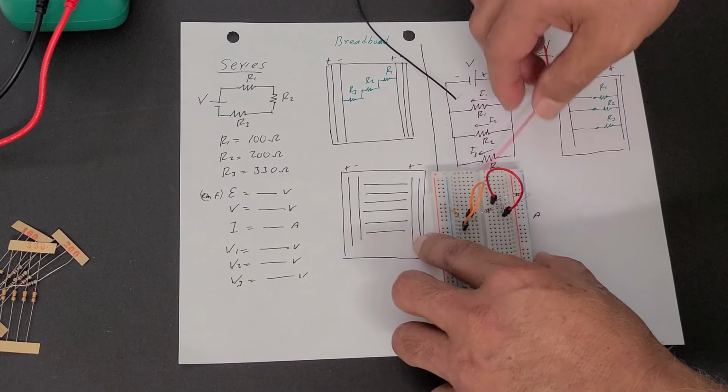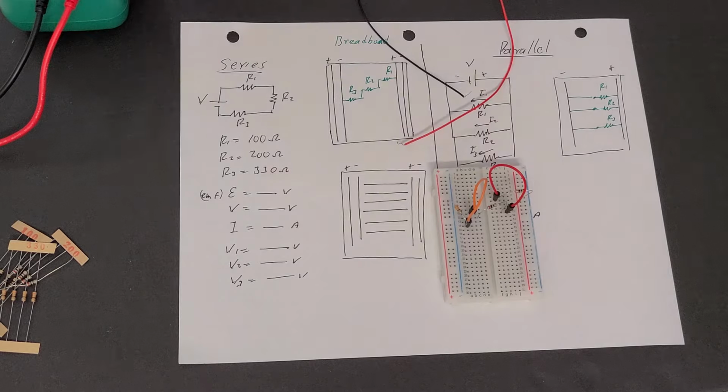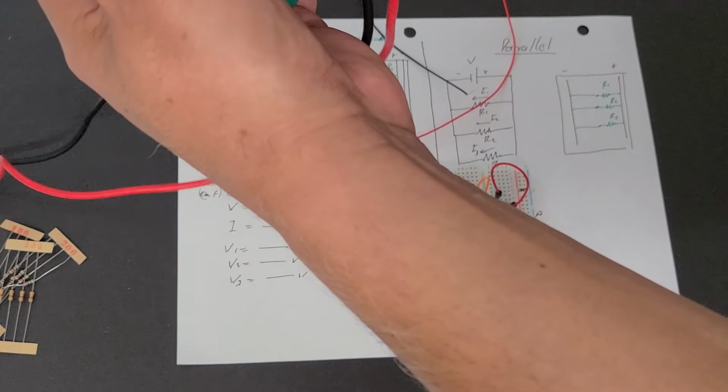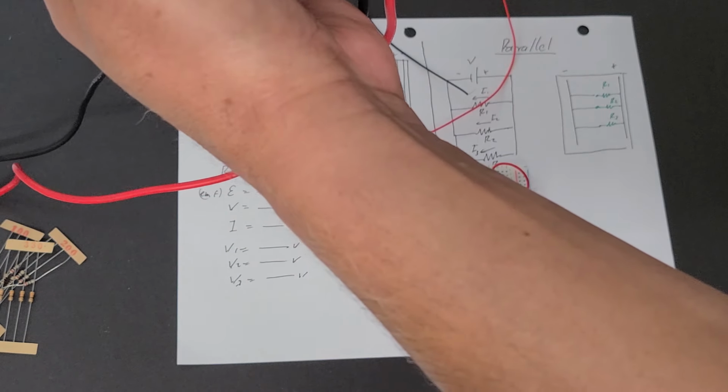Either way, let's calculate the electromotive force. What is the electromotive force? Okay, let's do it. We have the ammeter right here. Let's go to voltage.